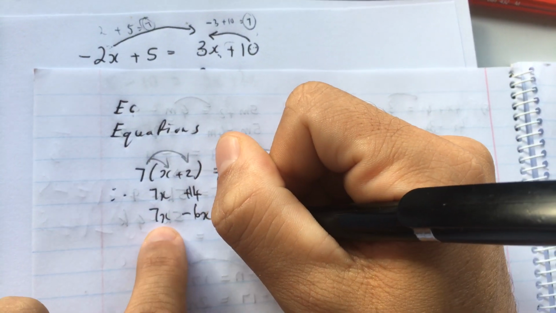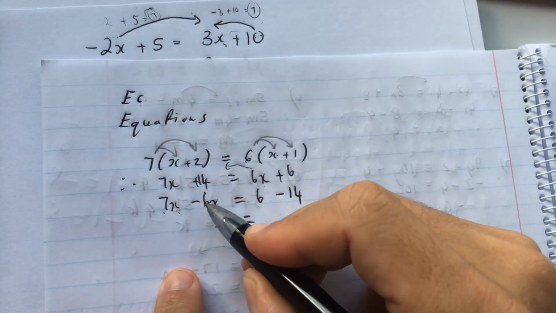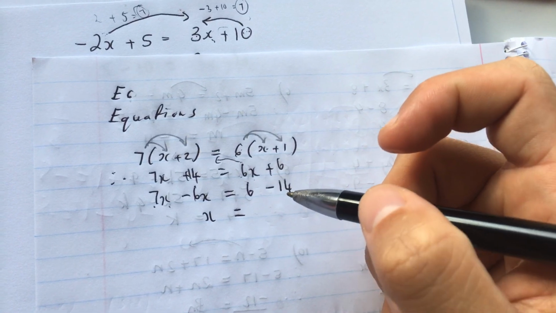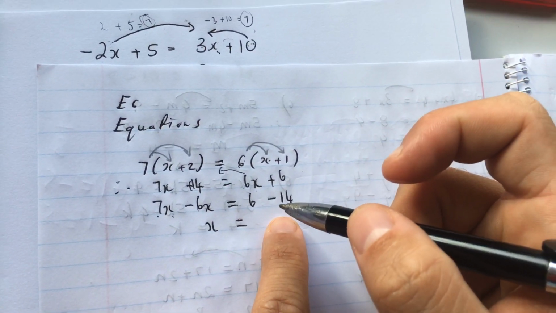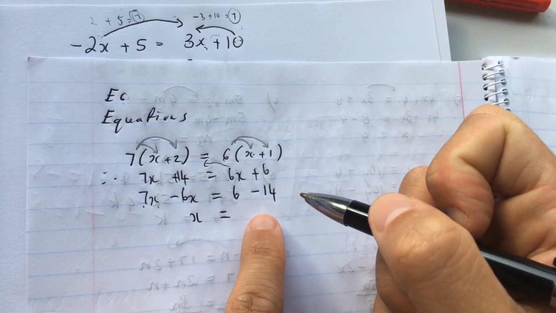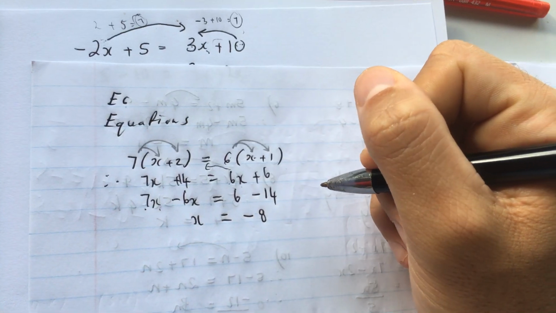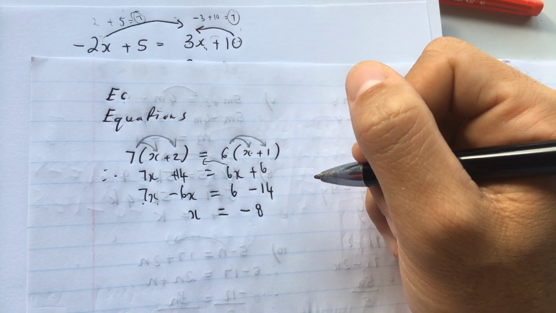Okay, so then what's 7 minus 6? It's 1, so I have x. It's like 7 pigs minus 6 pigs gives you the pig. And then 6 minus 14. Integers. Negative 8. Good, 6 minus 14 is negative 8. Okay. And then you check yourself.